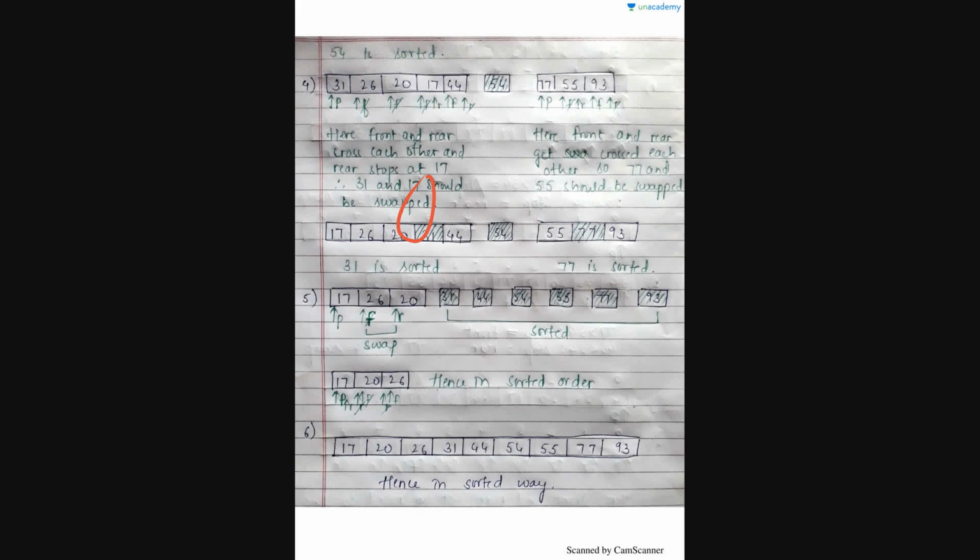Then the only element left is 44, that is in between 54 and 31. Obviously, the element between two sorted elements will also be sorted. So 44 is also sorted. Now let's consider the right hand side.